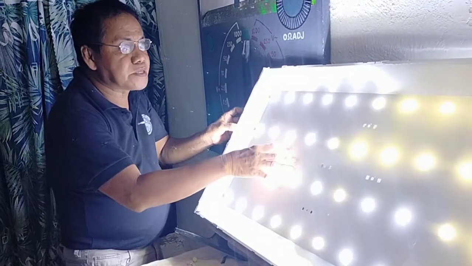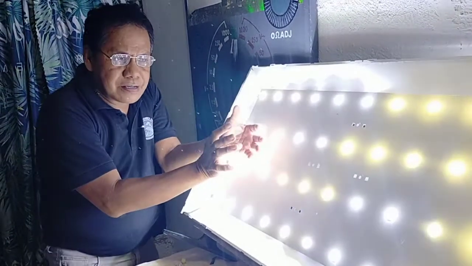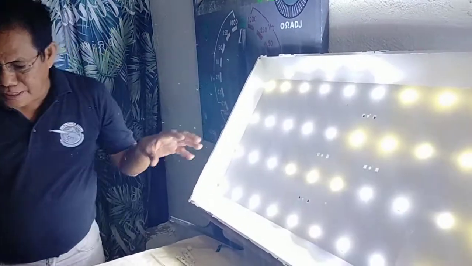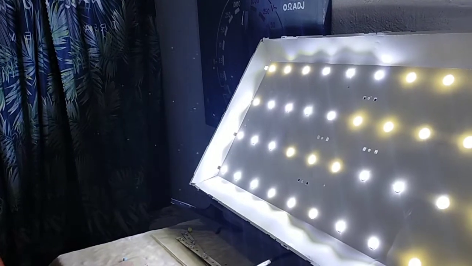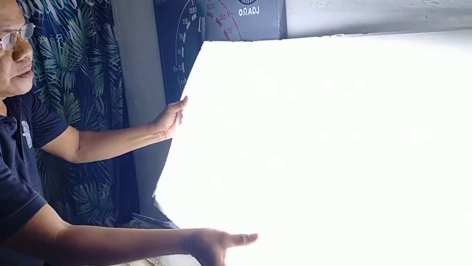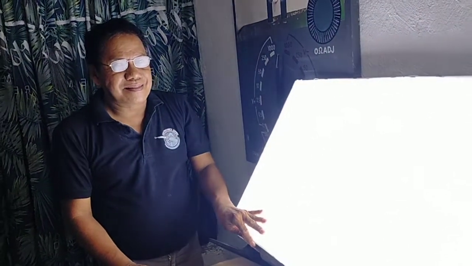It is a reflective material that makes sure that all brightness or all lights are sent to the front of the LCD screen. No? Then it is followed by the diffuser sheet. This is now a diffuser sheet. Okay? The diffuser sheet is placed after the reflector. This diffuser sheet is thicker and it is made of polymethyl methacrylate.